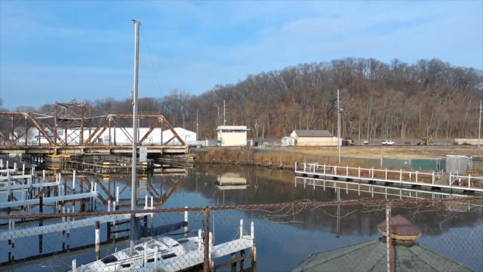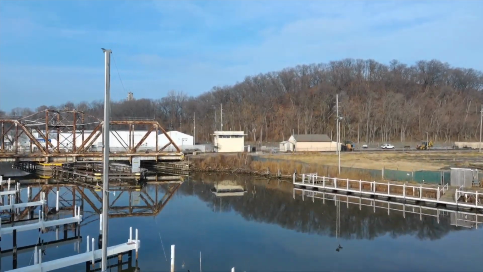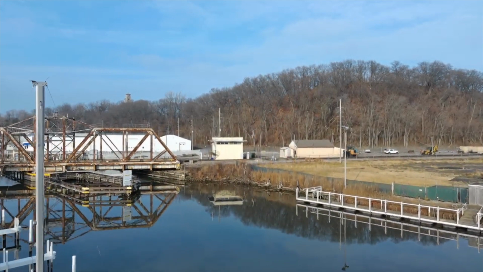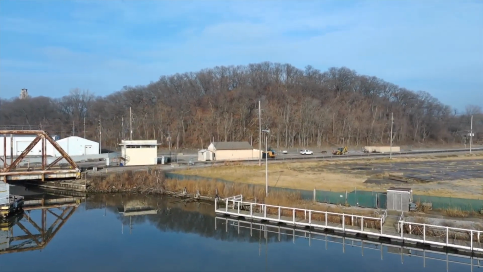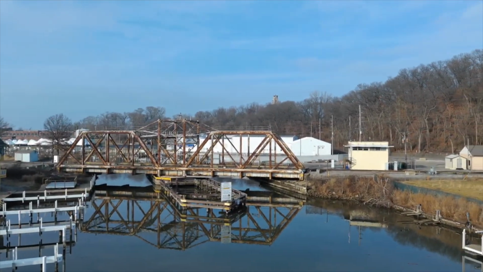This is Michigan City, Indiana, which is about 45 minutes from downtown Chicago, depending on traffic. It could be an hour 20 or so. There's basically a few rivers that lead to Lake Michigan.